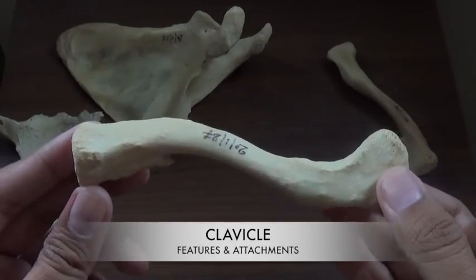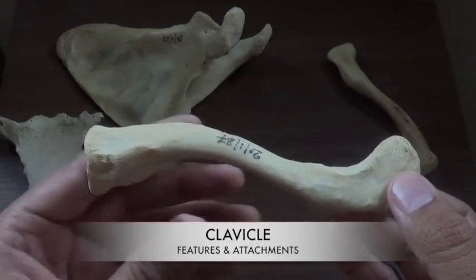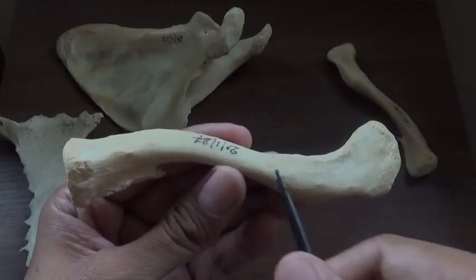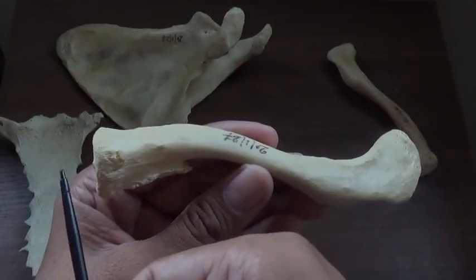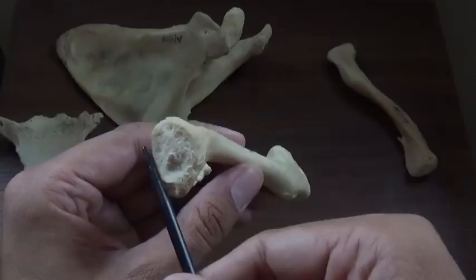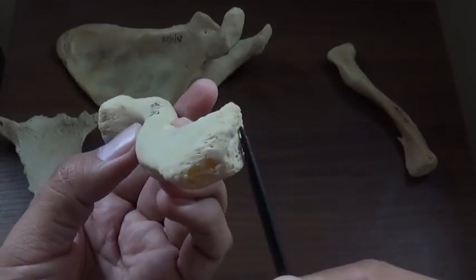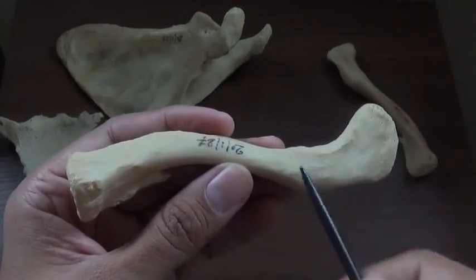Hello everyone, let's learn today features and attachment of the clavicle. Now here I have right clavicle in my hand, and as you know it has got two ends, medial end or sternal end and lateral end or acromial end and intervening shaft, right?